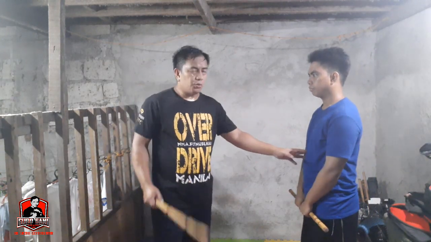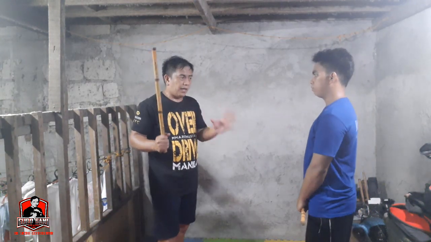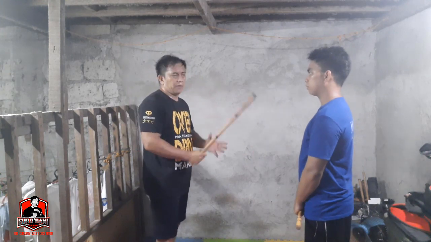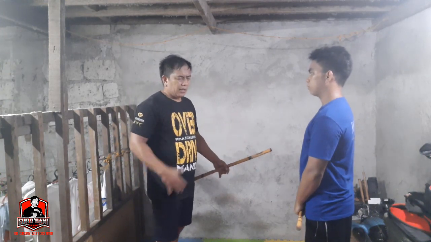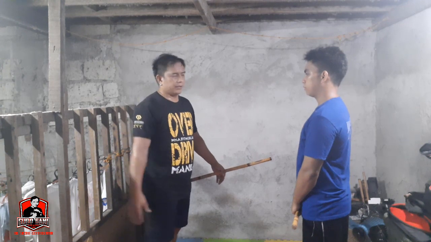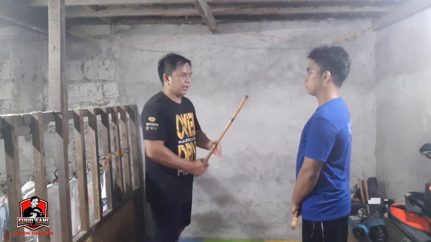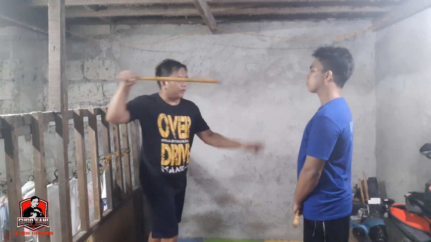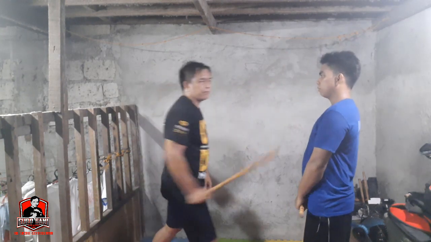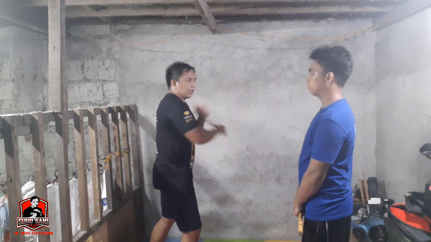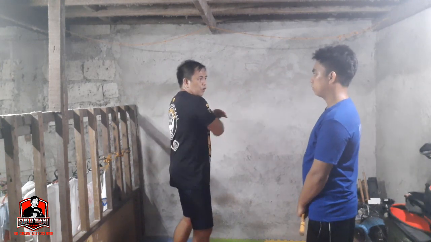So this is why I created, or named it, the KWATRO KANTO. I've seen this in a lot of Filipino martial arts. Some systems use the 12 angles, but for me, I'd rather use it like this. Any strike from here can be used as angle number 1. A strike from here can also easily be used.